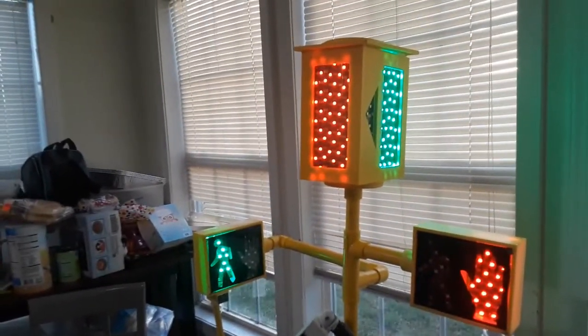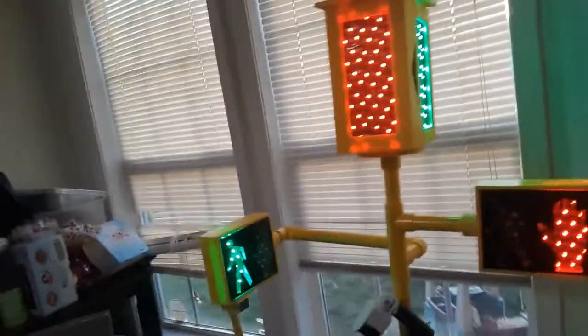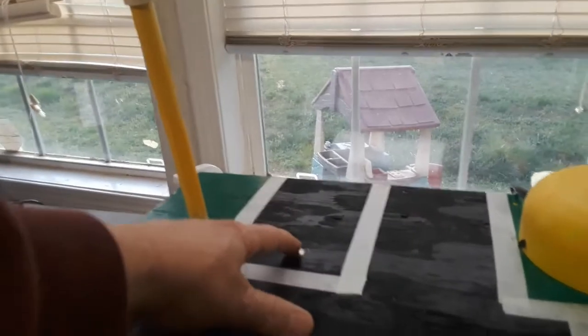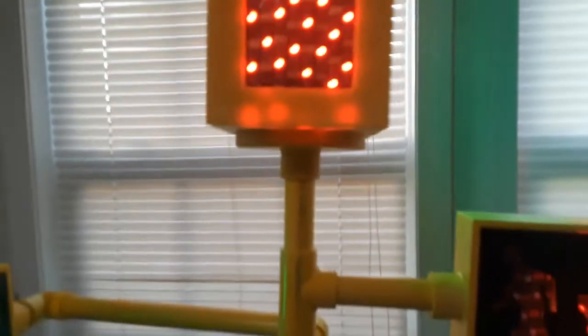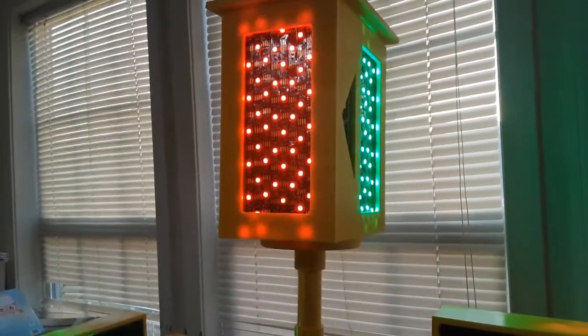So like I said, it stays this way. I want to stay here just for a second so you know it doesn't change. Then say a car pulls up at 2 a.m. and hits that sensor, what happens is it goes back to the original cycle, 40-second cycle.